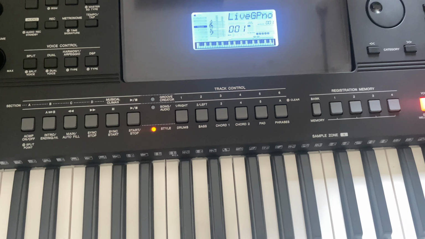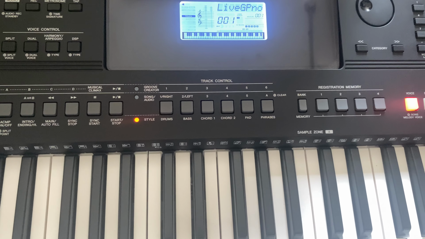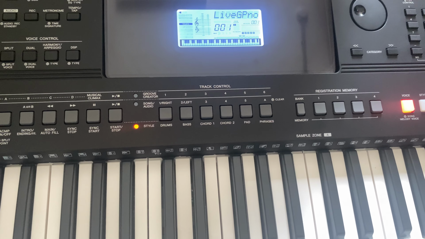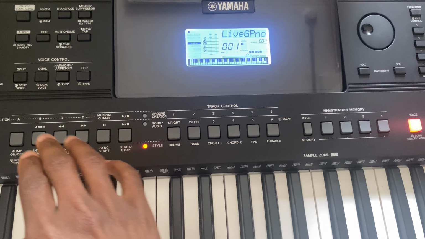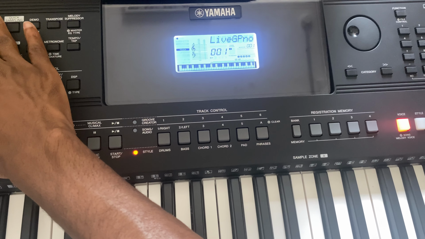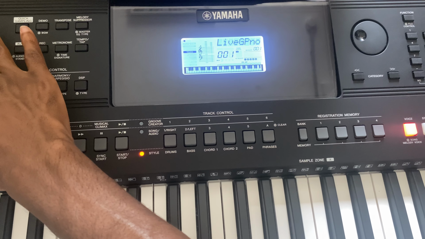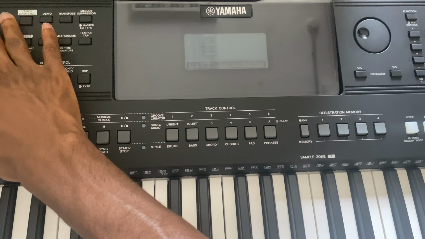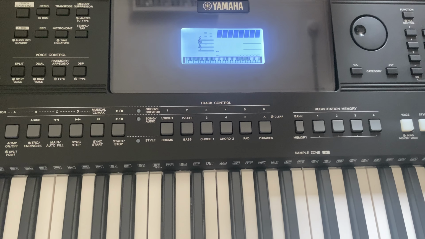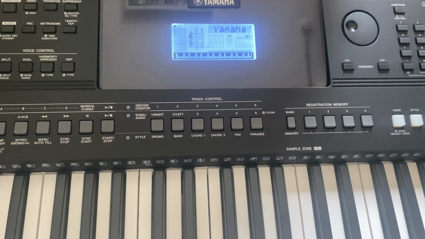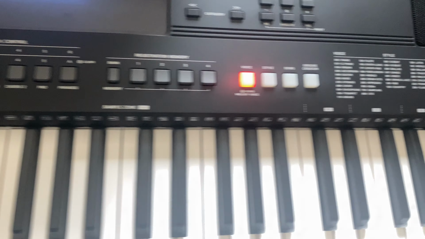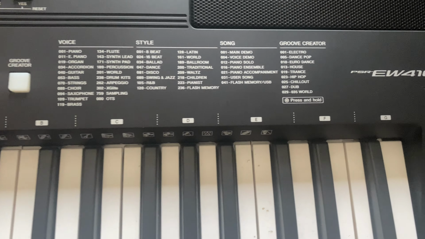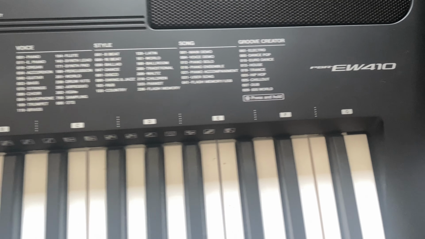So I'll just show you how it operates, and I'll show you some voices, and I will demonstrate how it should be done. Okay, so let's turn off the keyboard again and turn it on. Now my keyboard is the PSR-E W410. Here you can see, yes.